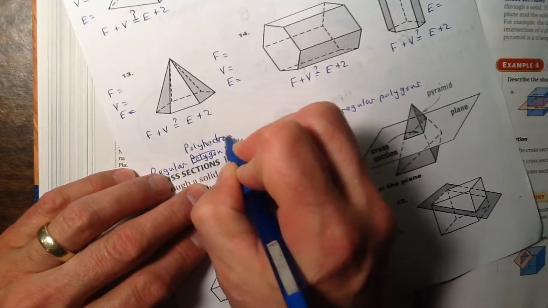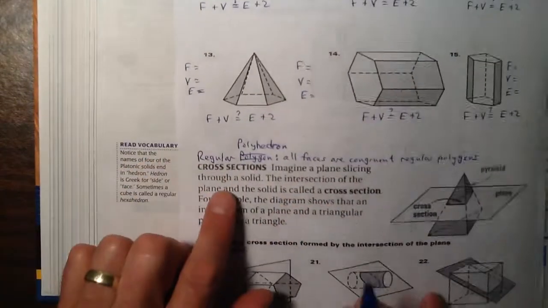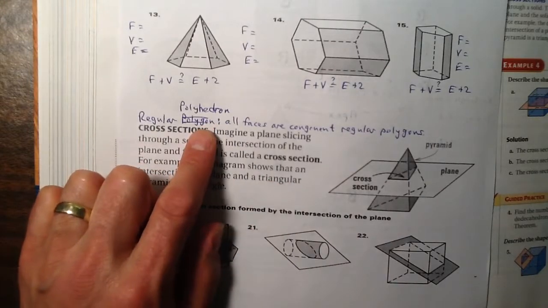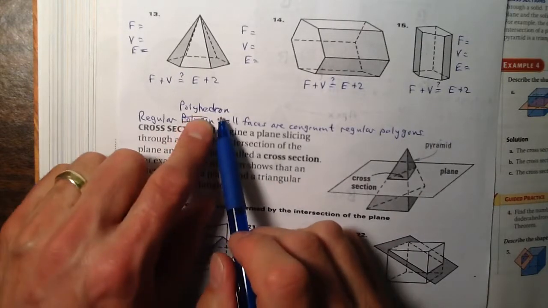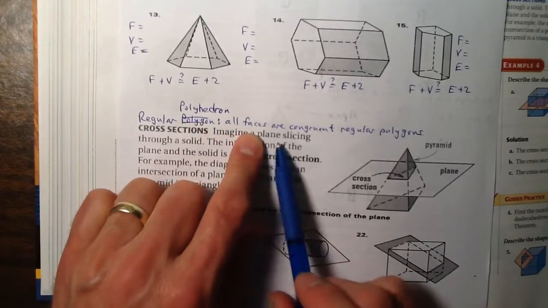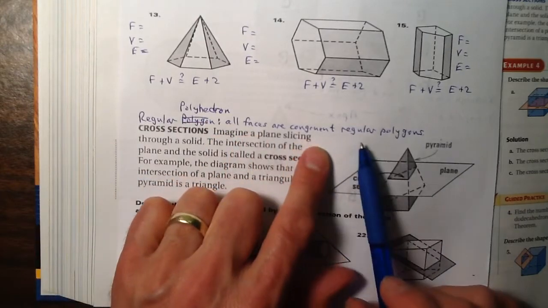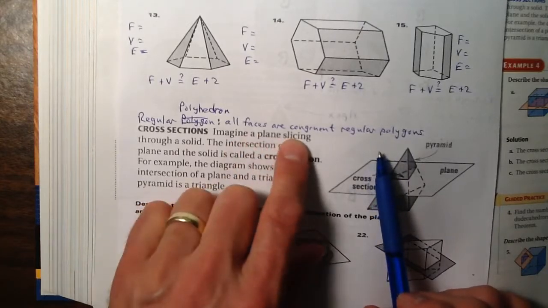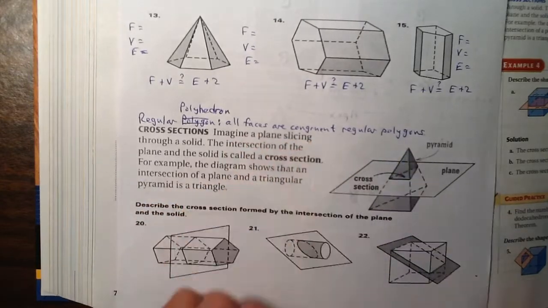Let's write that, because I did it as a singular. So if you would write in your notes, regular polyhedron. And what is a regular polyhedron? It's a polyhedron where all the faces are congruent regular polygons. All the faces are regular congruent polygons.